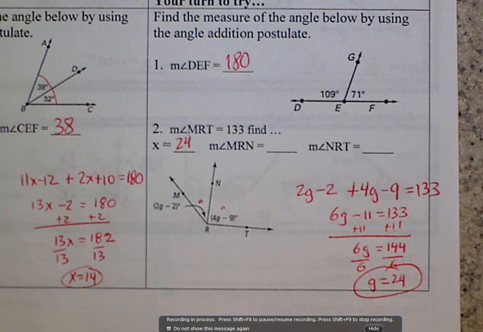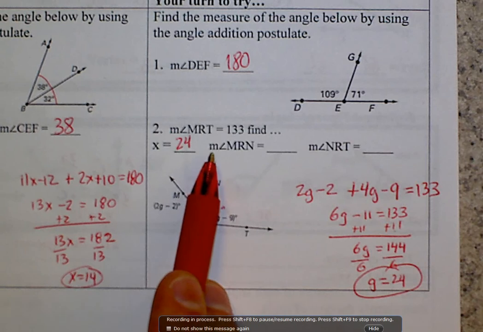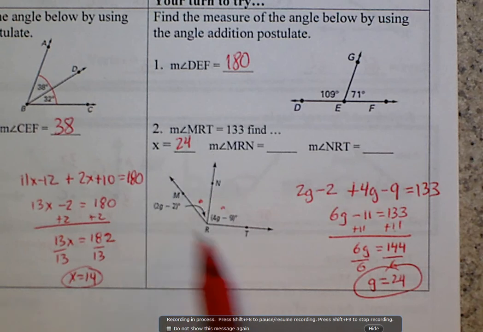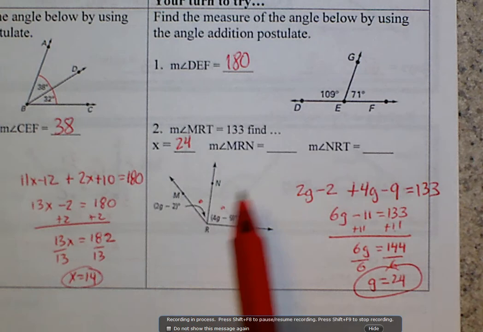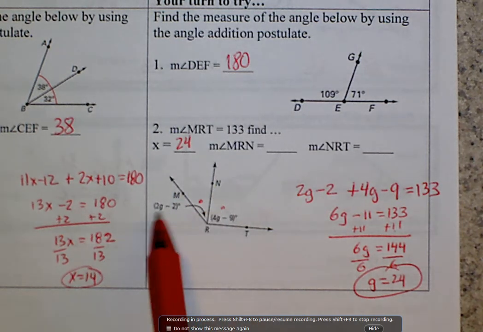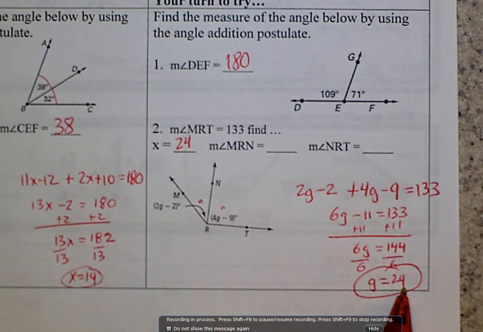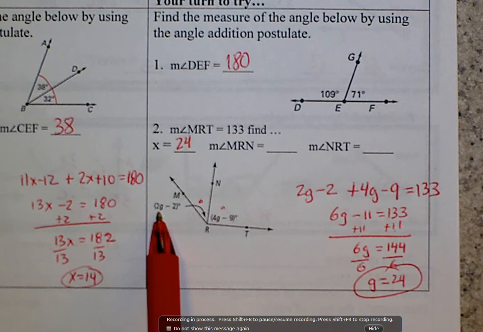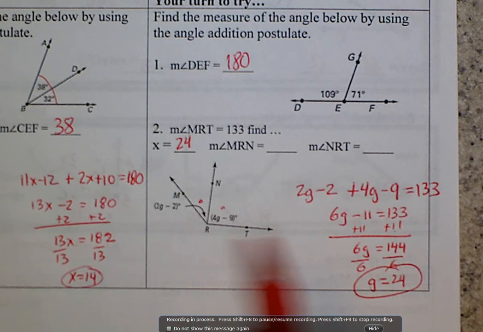Again, little m stands for measure of angle MRN. So MRN, just trace it, start at M, go to R, and go to N. So that's this angle right here. I need to plug that 24 back in for G. That says 2 times G. So 2 times 24 is 48, and 48 minus 2 should be 46 degrees.